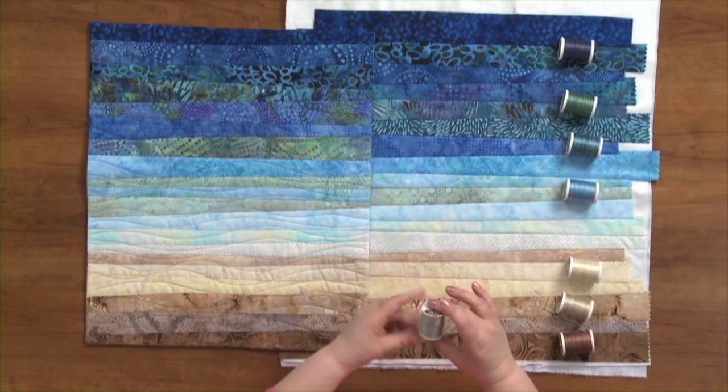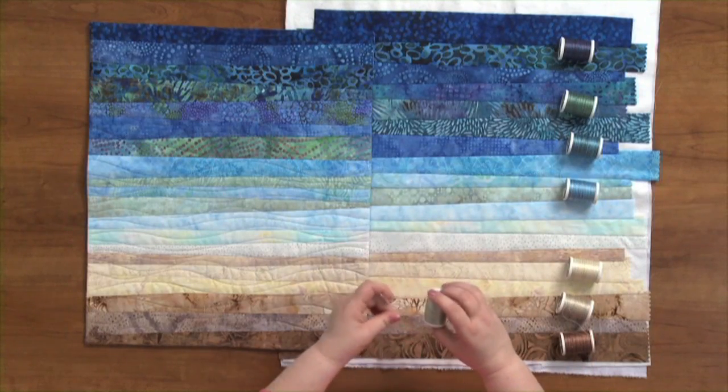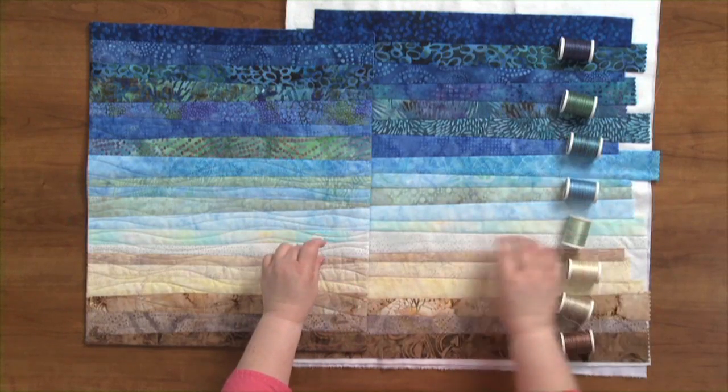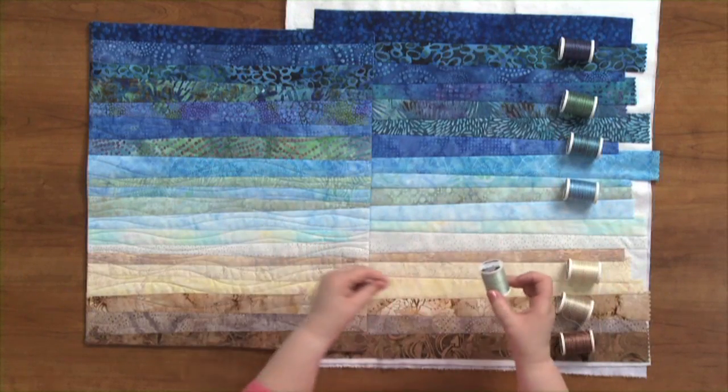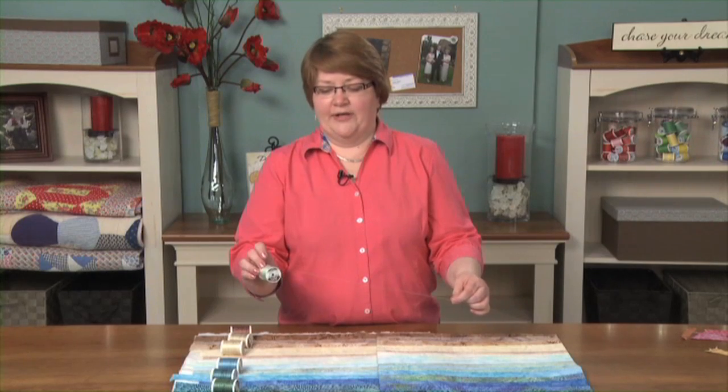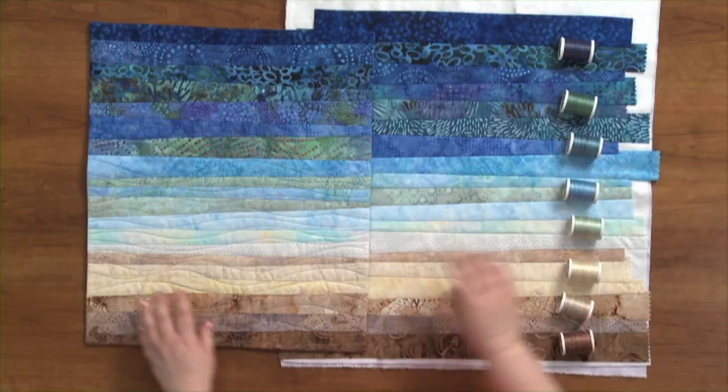I used a variety of threads. These are all silky blendables, and what I like about the blendables is that the colors change at random lengths. And so you've got, in this case, yellows, yellow greens, blue greens going on, but they're all changing randomly. So that helps add interest to the quilting as well.